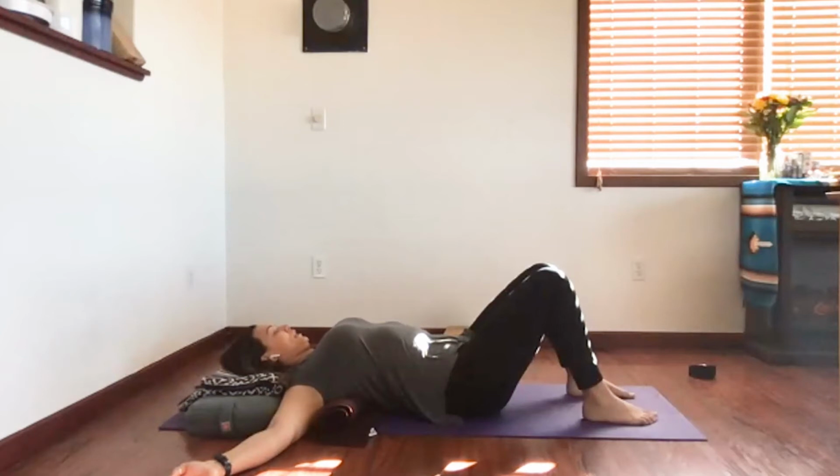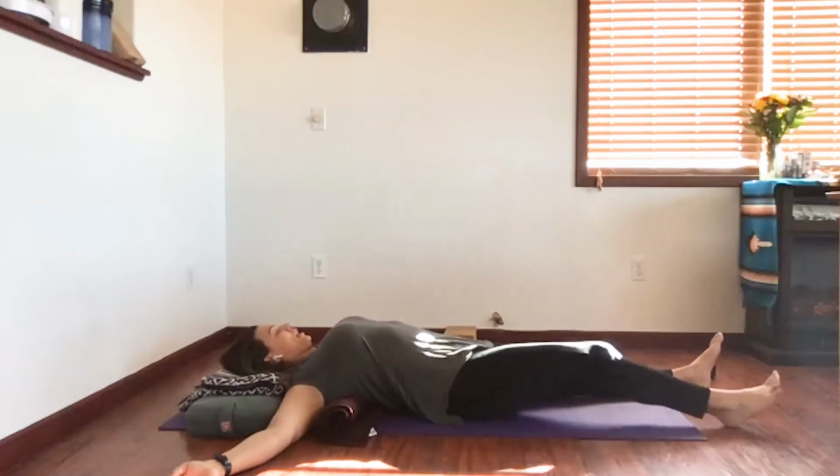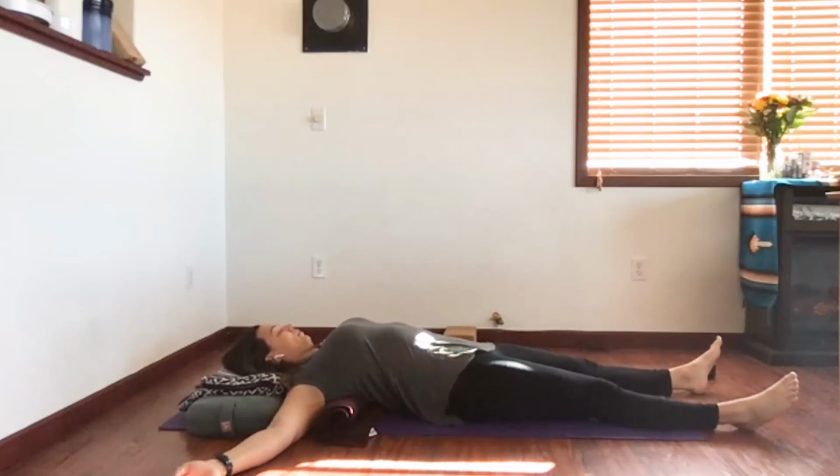As you gently lengthen your inhale and exhale, you're welcome to straighten the legs. Feel your body settling into the props, settling into the floor.